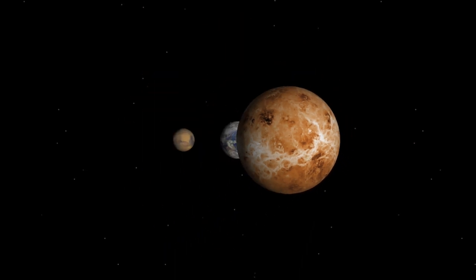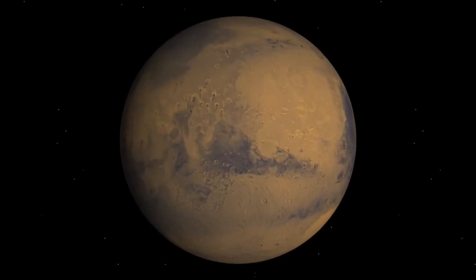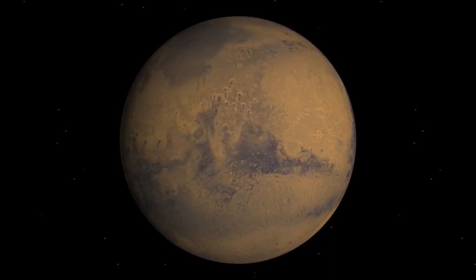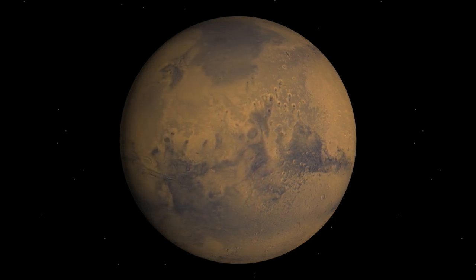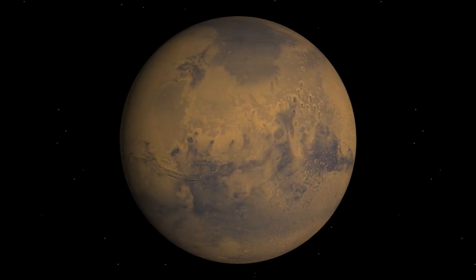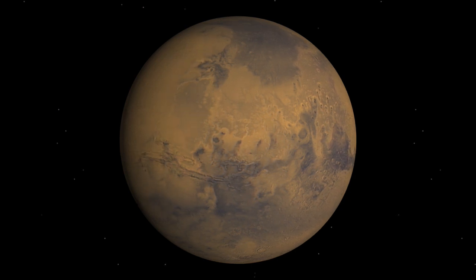Mars is about half the size of Earth and has only a thin atmosphere. Its surface is cold, with temperatures falling to minus 190 degrees Fahrenheit. Water is frozen at its poles and possibly under its surface.